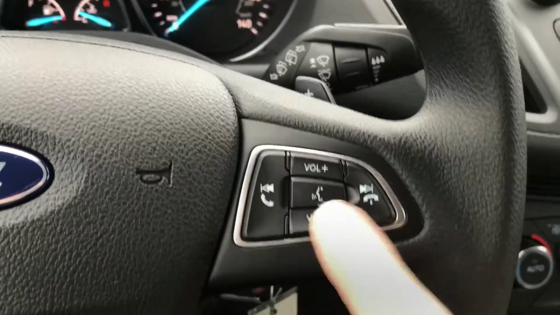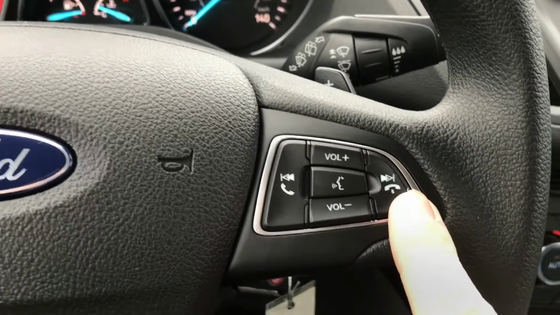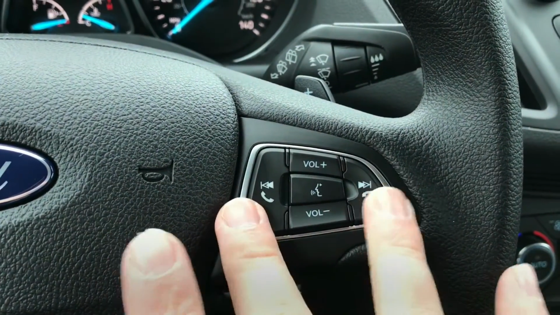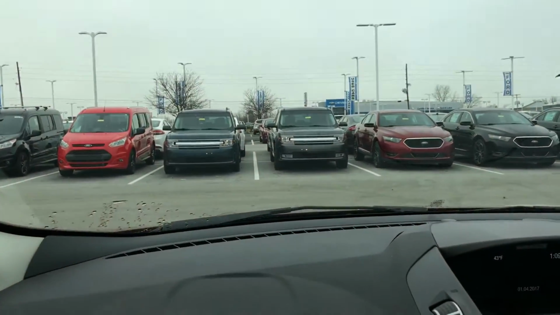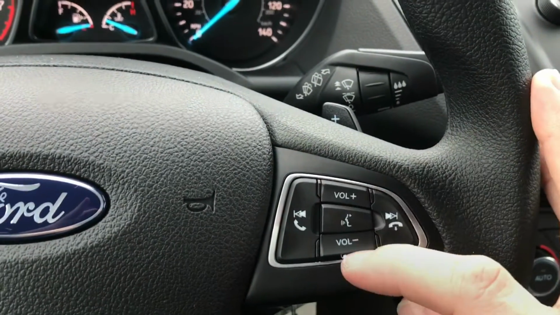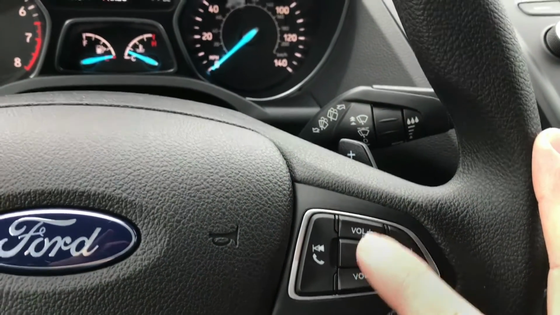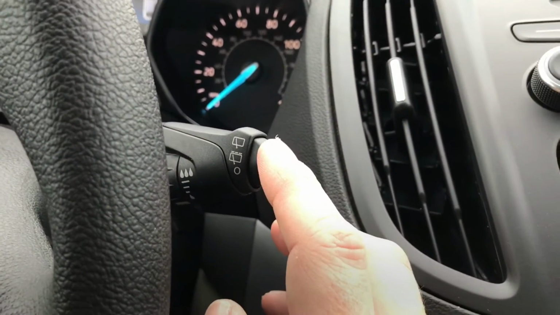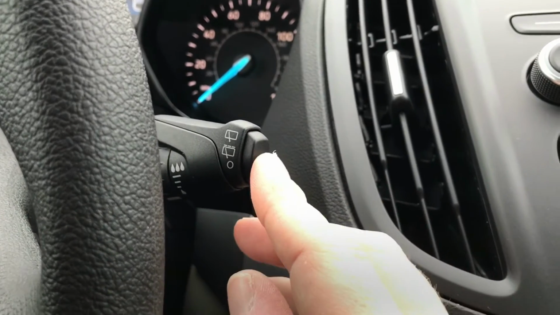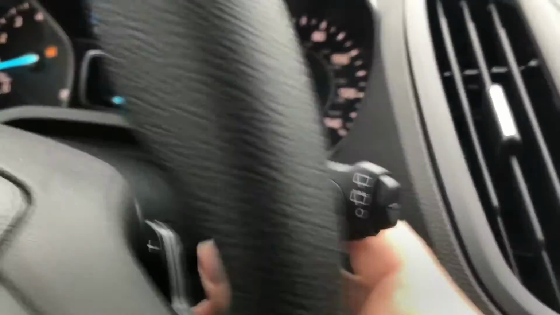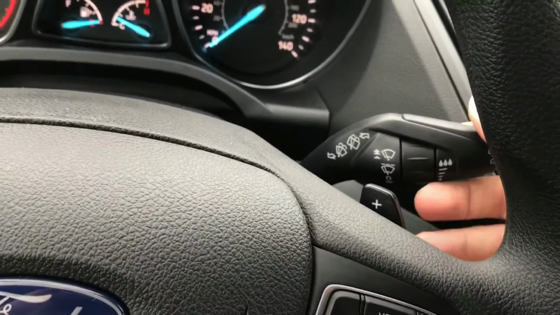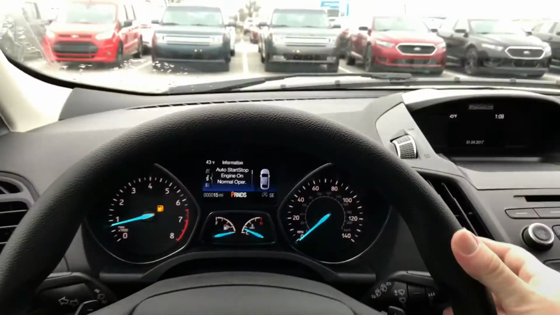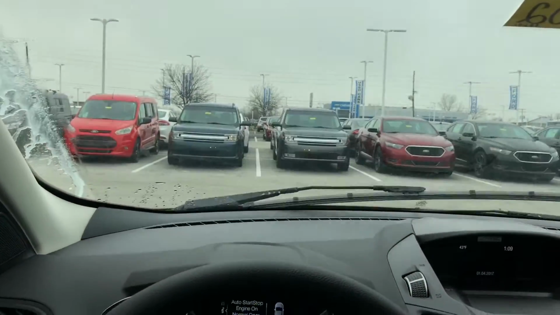On this side of the steering wheel you have your answer and hang up buttons for your Bluetooth phone, as well as when you have presets on the radio, you can use these to scroll through them so you can keep your eyes up here when you're driving. And you have, of course, your volume controls and your voice control button for voice commands. On this side, we have the rear wiper on right here, your delay, and your actual wiper blades. Push those down to do that, and then you pull that in to spray.